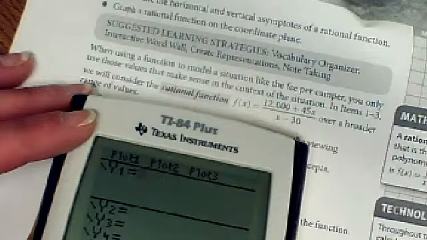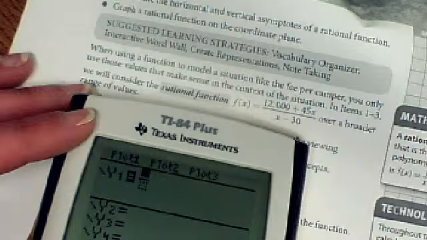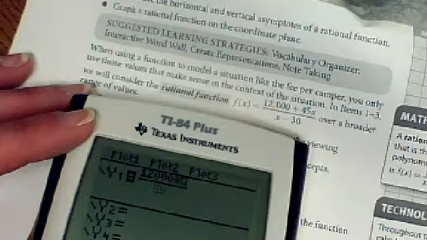If you have one of the newer calculators, we have the fraction option as well. So if you get an alpha F1, we can enter it in as a fraction. So you can actually put the 12,000 plus 45x in the numerator and x minus 30 in the denominator.